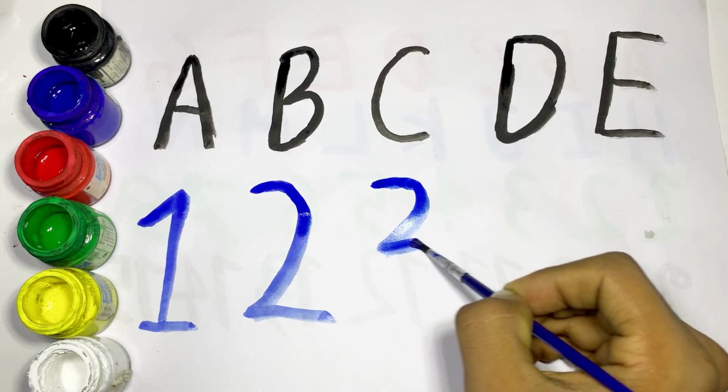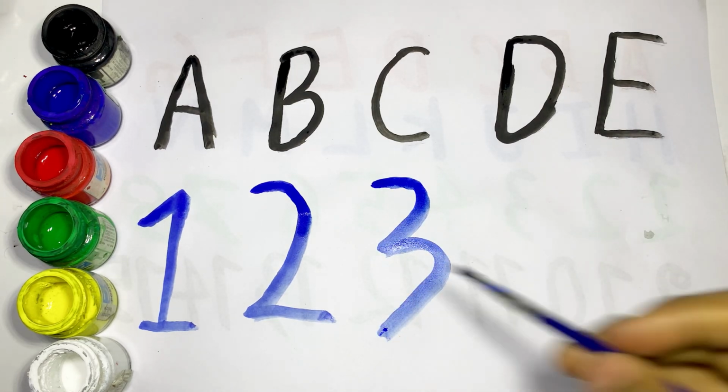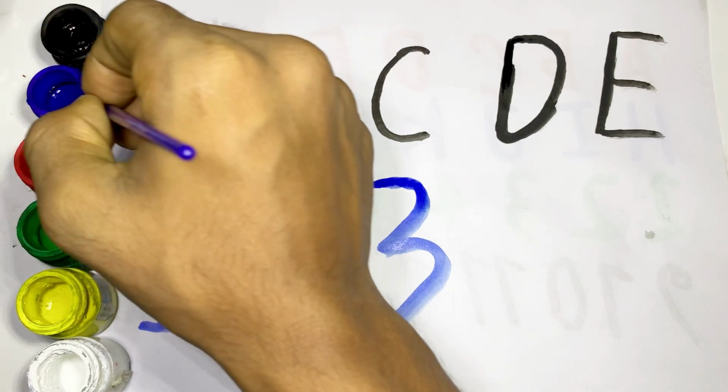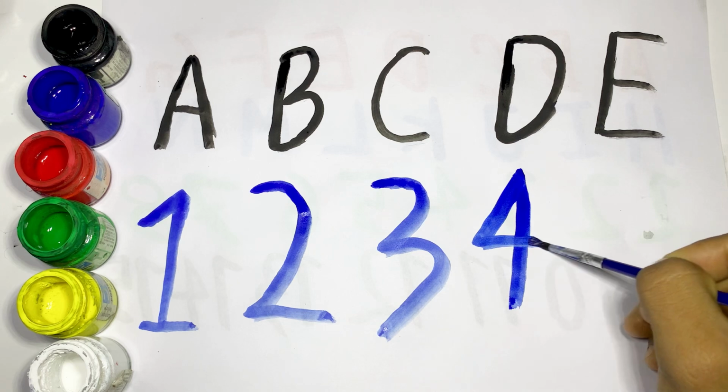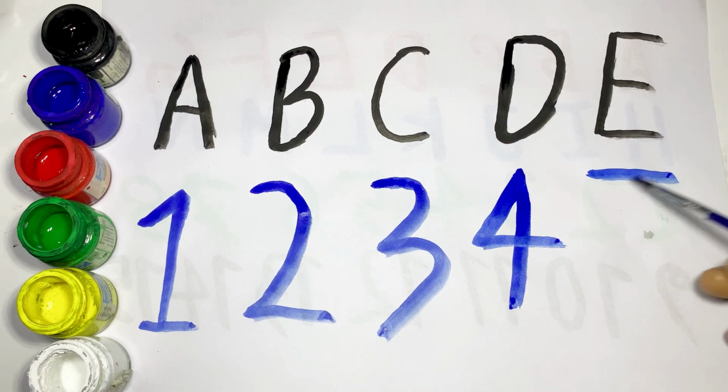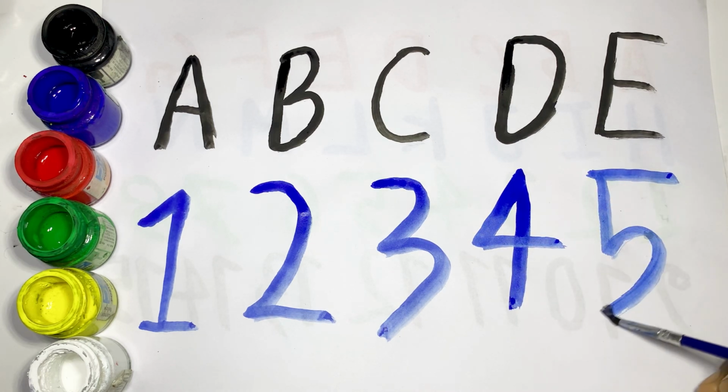Kids, now draw 3, and again use blue color. T H R E E, 3. Kids, now draw 4. F O U R, 4. 5. F I V E, 5.